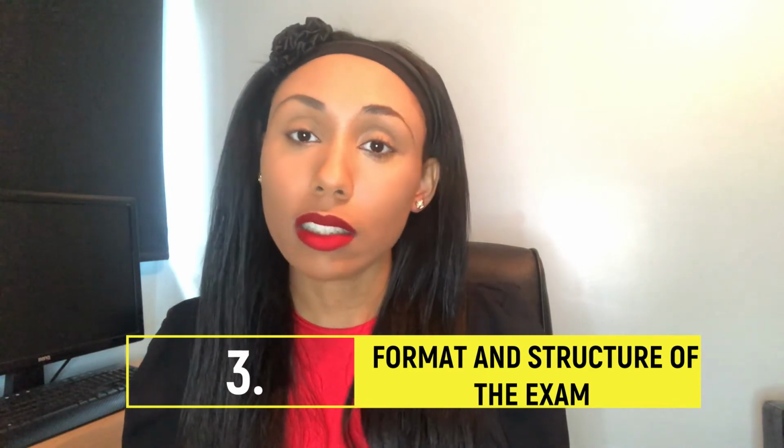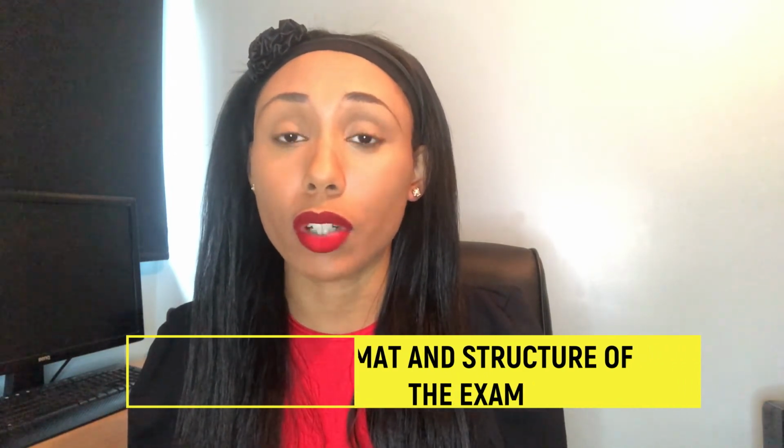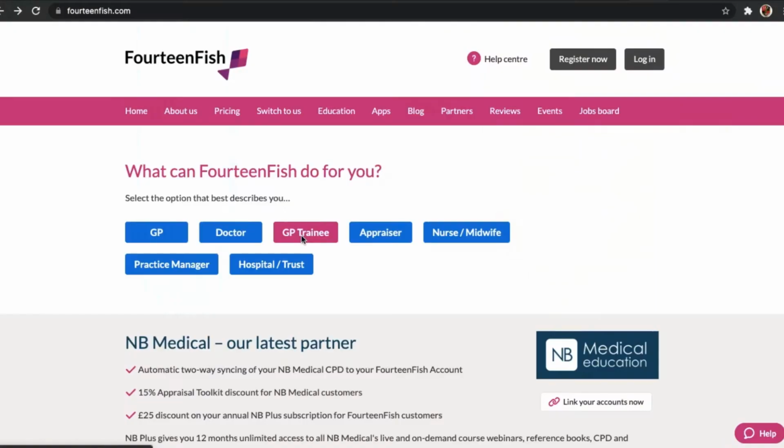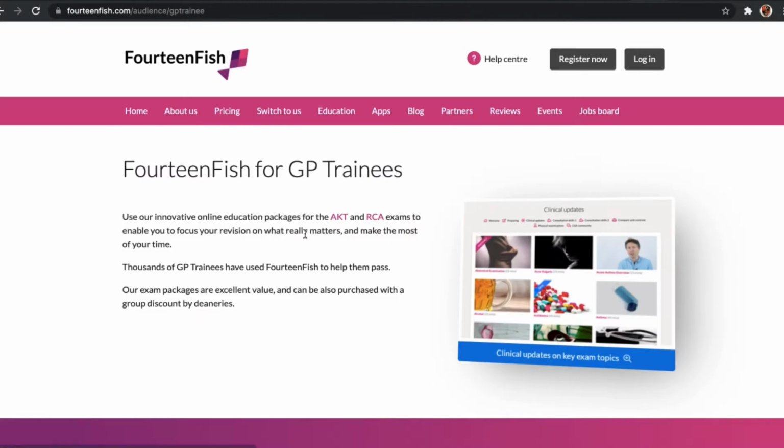What is the format and structure of the exam? The candidate submits 13 real-life consultations from their GP surgery, and most will be remote consultations given the changes made during the pandemic. There can be a combination of audio, video and face-to-face consultations, however. The exam, as you probably know, can be completed during a trainee's final year and cases must be submitted to the FourteenFish RCA platform. This is also where trainees submit their evidence for their portfolios.